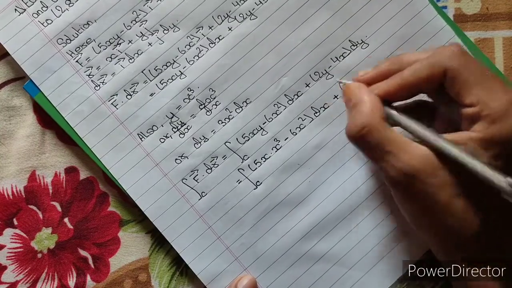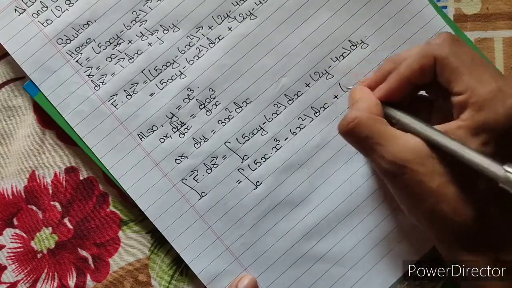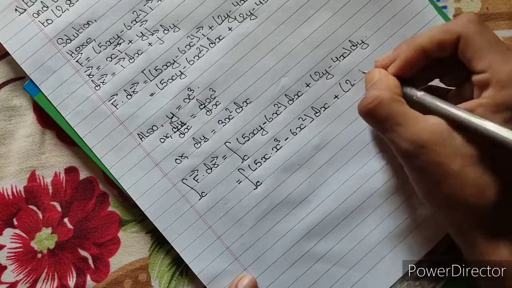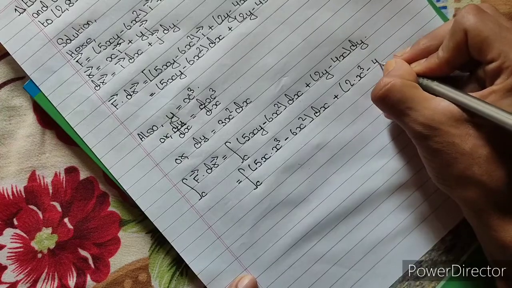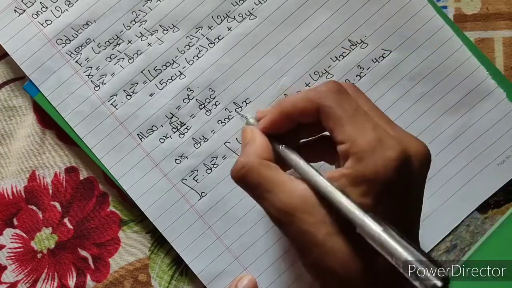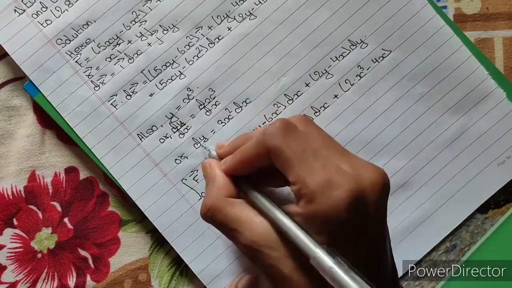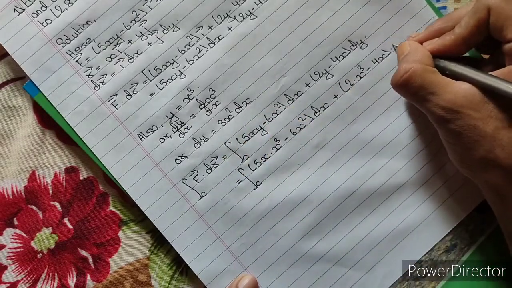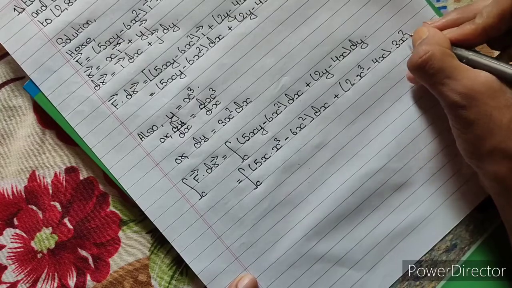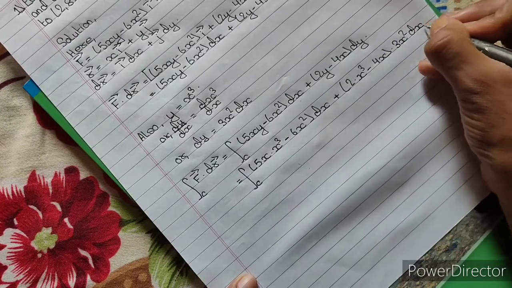Plus, let's change this part to 2 where y is equal to x cube, minus 4x, with dy equal to 3x square dx.